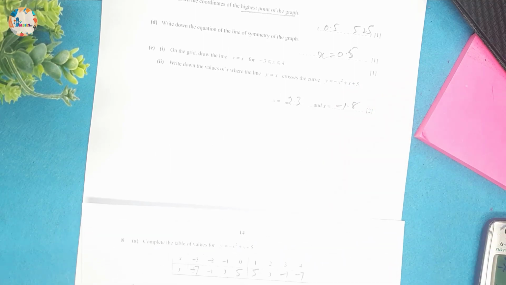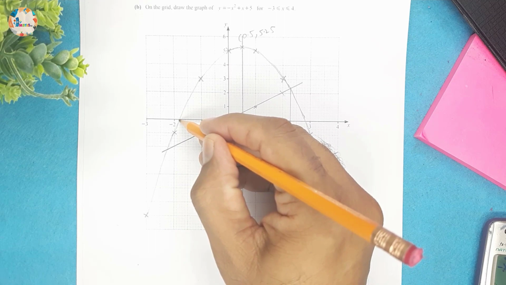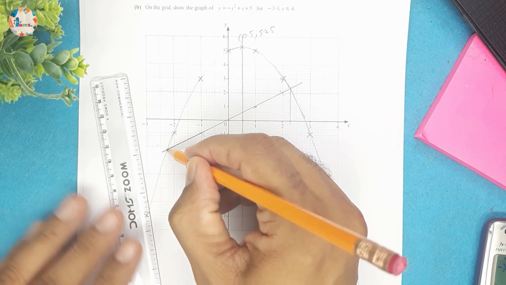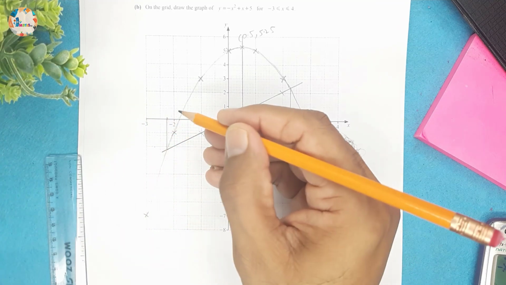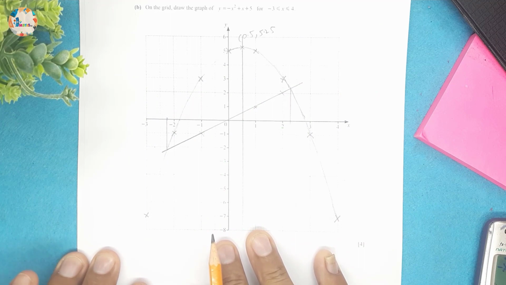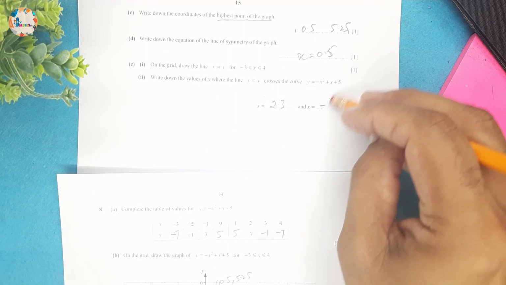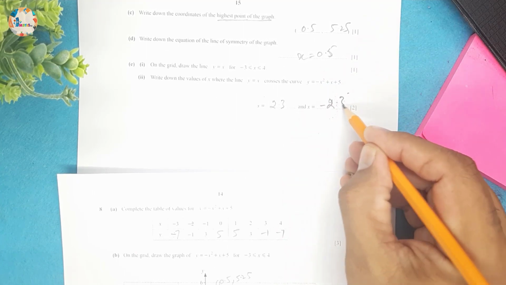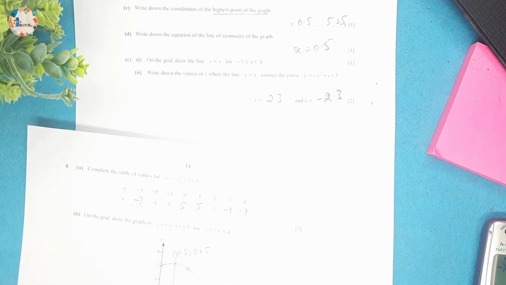These are the values. For this value we'll have to double check. We'll check the graph again. I read it by mistake; I had taken this one, but this is the point of intersection of the line and the curve, and this will be -2.3. So this will not be -1.8, this will be -2.3. Now this is the correct value. So 2.3 and -2.3, these are the two x values.